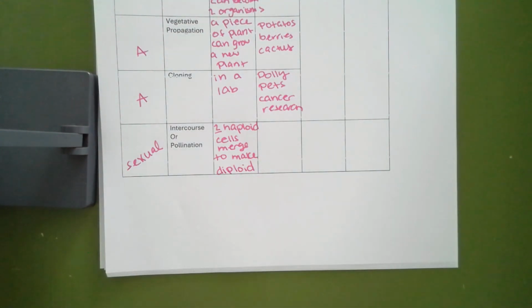So we're going to get 2 haploid cells merging to make a diploid cell, right? Or taking a diploid cell and splitting it to get... Is that the way I want to describe it? Wait a minute. We'll allow it. We'll leave it that way for now.